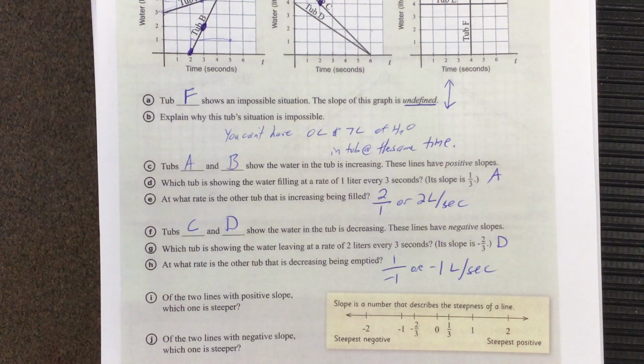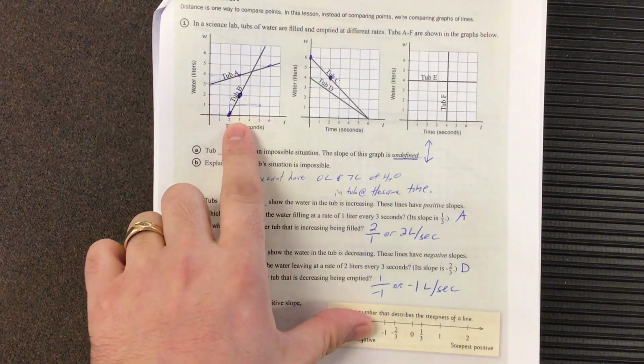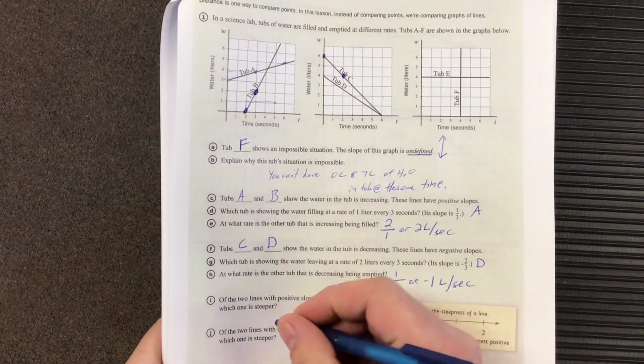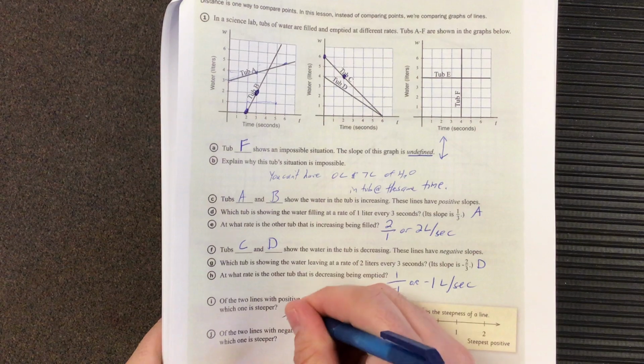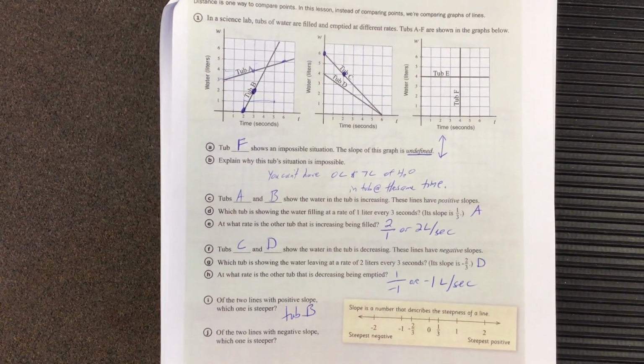All right, which of the 2 lines with a positive slope, which one is steeper? Back to the positive slope, that was on the first graph. On the first graph, B. Which one is steeper? B. Steeper just means one you would be going down faster on a ski hill.